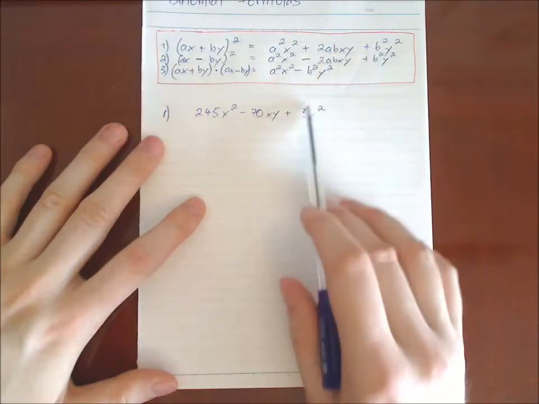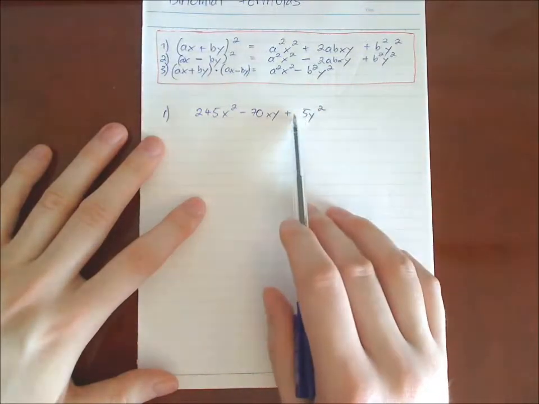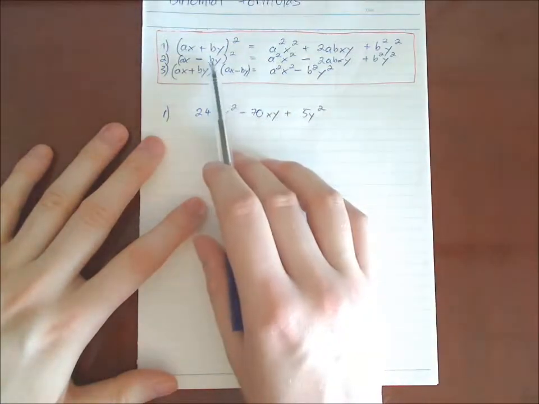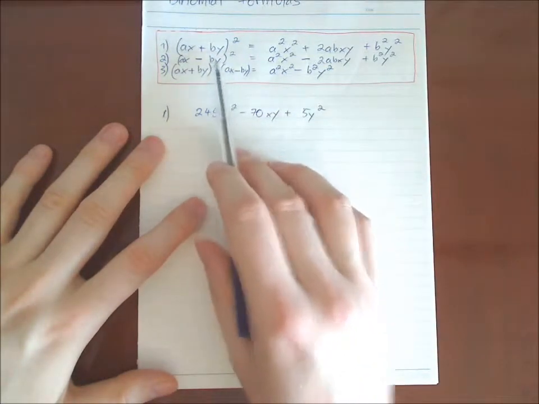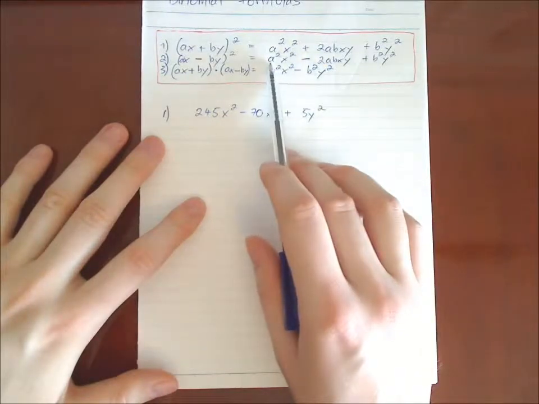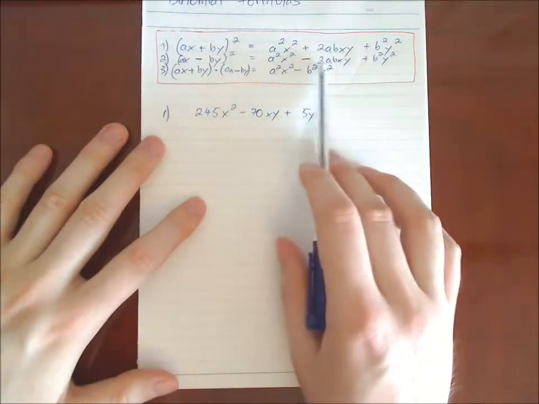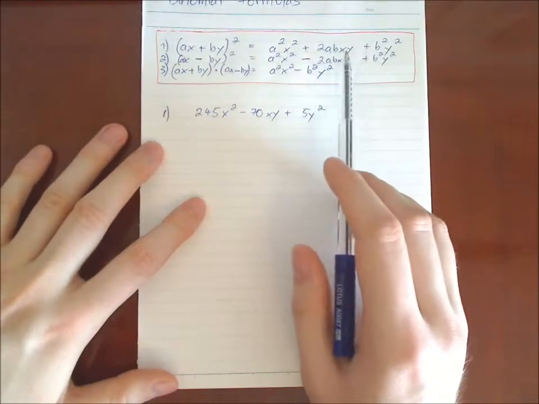This looks a little bit strange, b squared, but 5, if this is already a squared number, then we would have a square root of 5, but this doesn't look too nice. And also in the front 245, if we take the square root, this wouldn't look too nice.